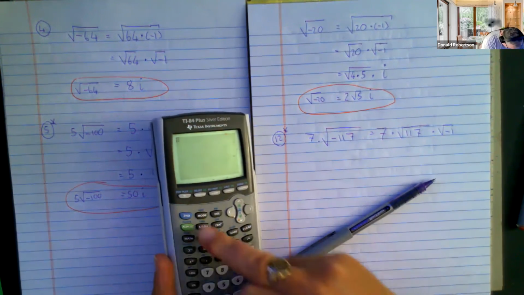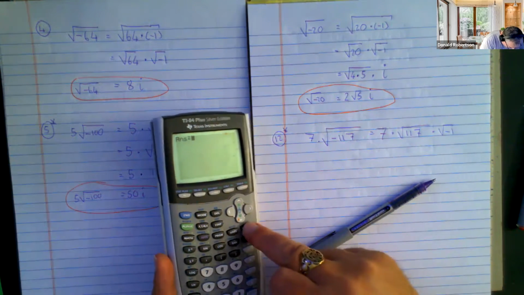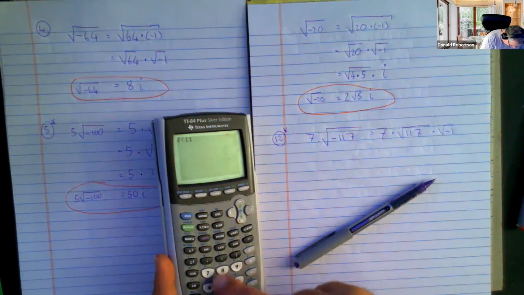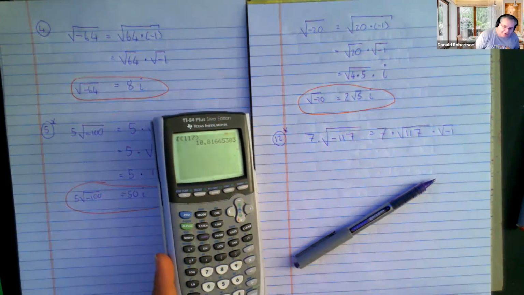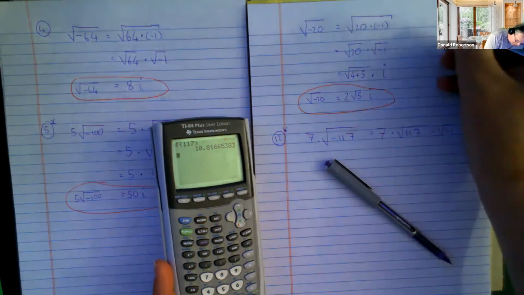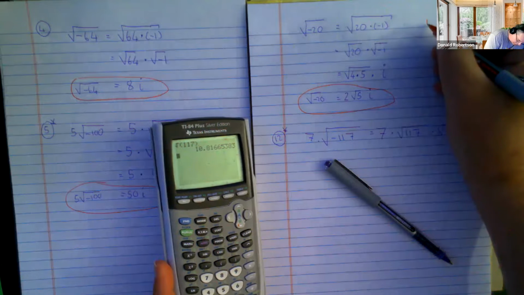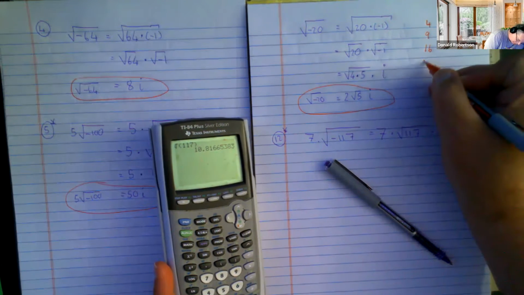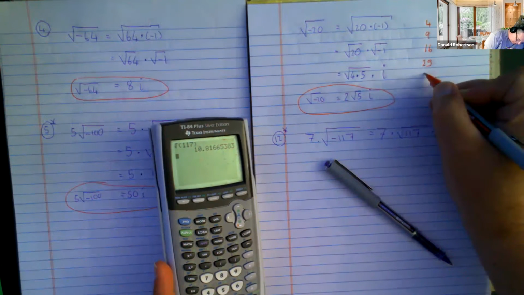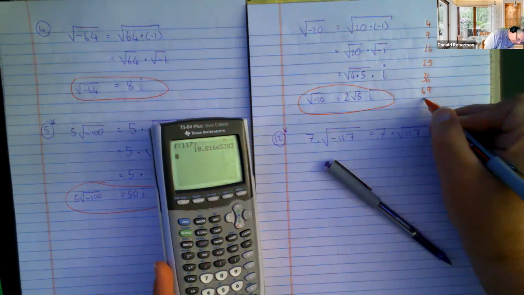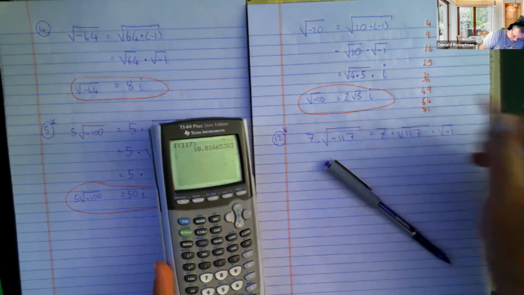If you try to find the square root of 117, nothing good comes out of it. So we would be looking at our squares, so 2, 3 squared, 4 squared, 5 squared, 6 squared, 7 squared, 8 squared, and 9 squared, and so on.